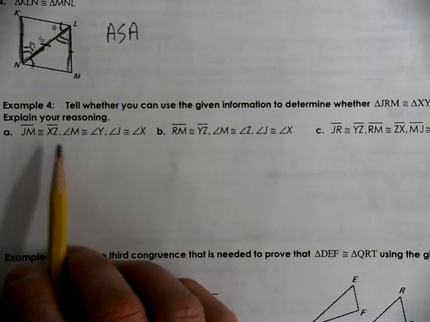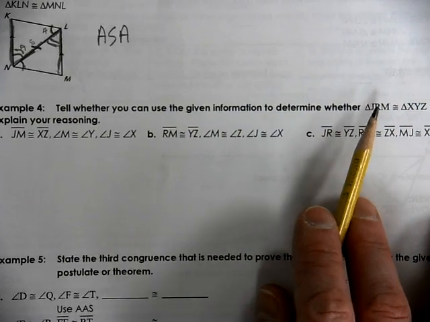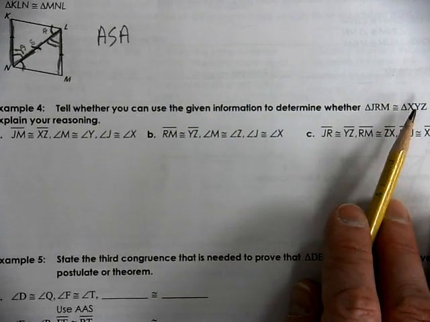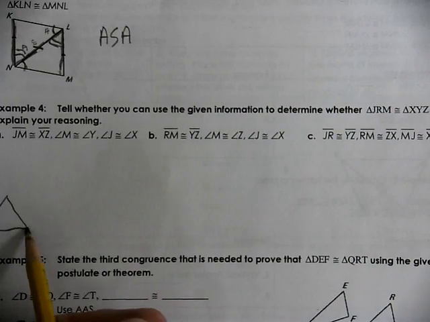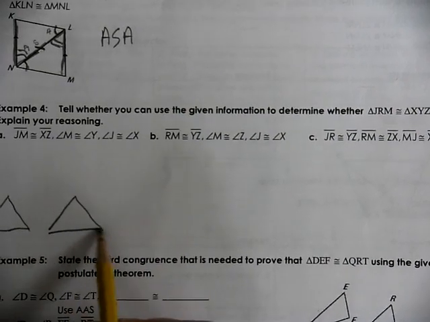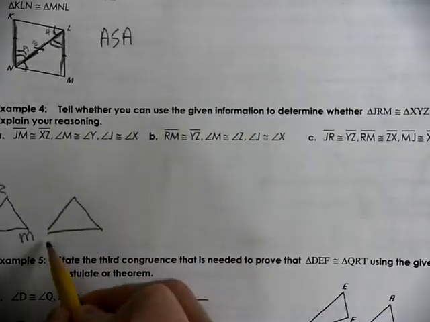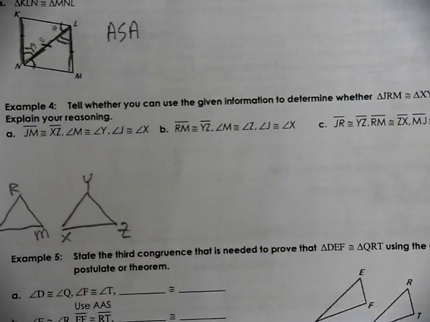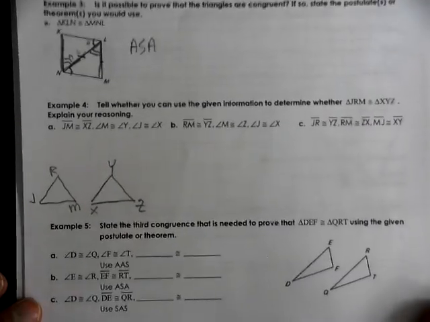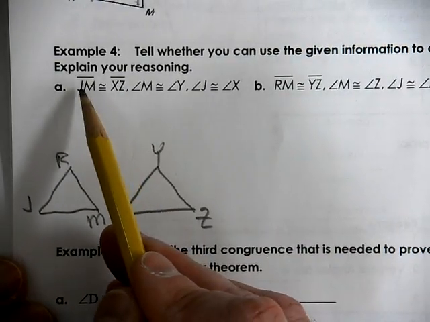Okay, on to our next set of examples. Down here, we're working with these 2 triangles. Triangle JRM is congruent to triangle XYZ. So I would suggest to draw those triangles out. JRM and XYZ. Draw those out. And then we can start labeling our information in there.